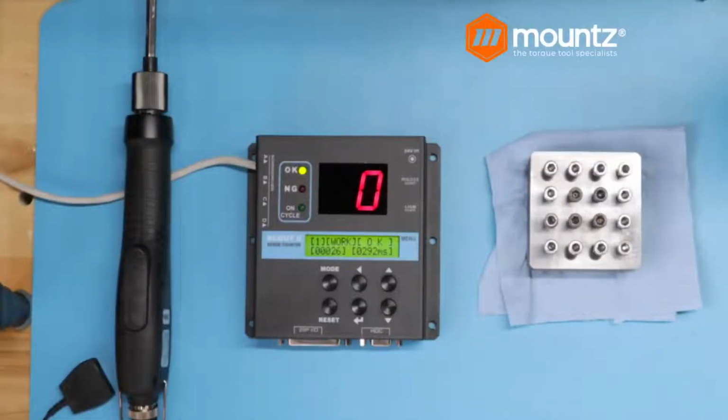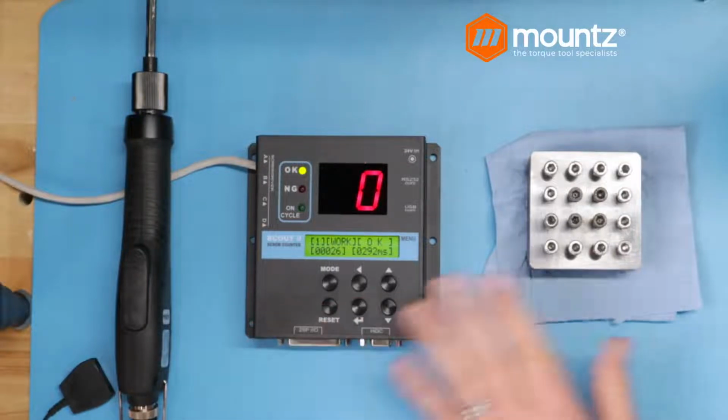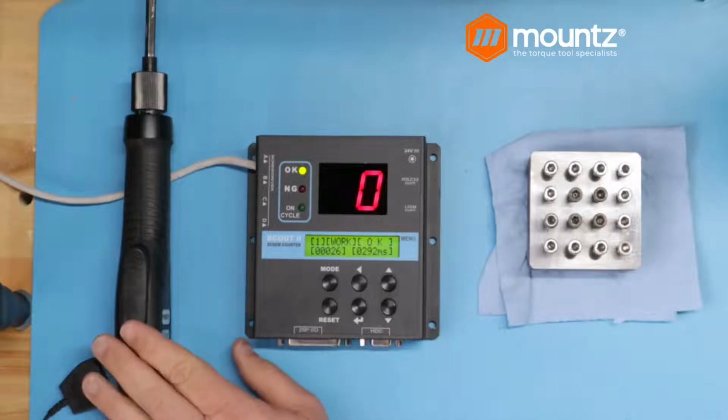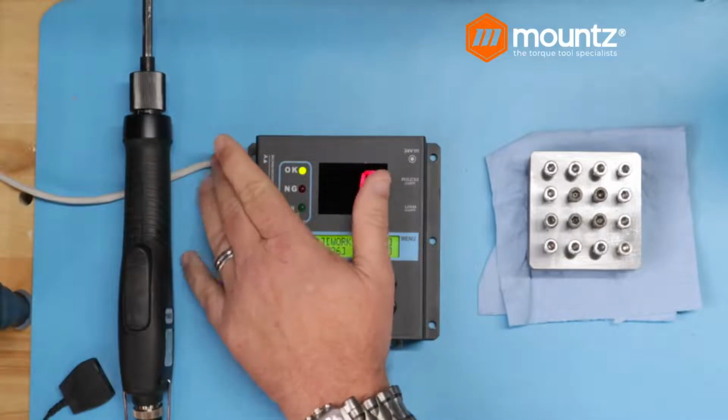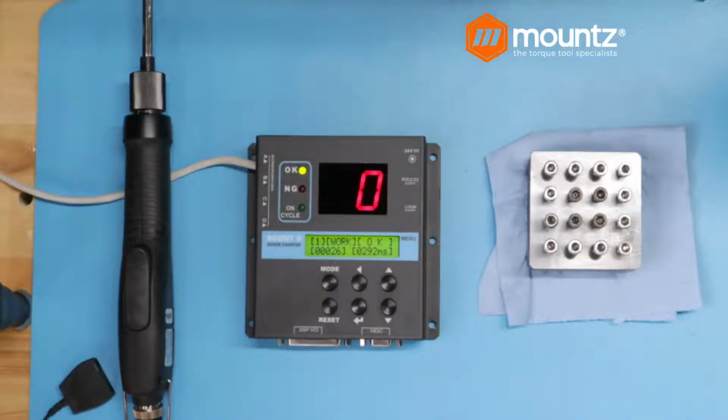And first we'll go ahead and look at our Scout product. And so here's our Scout. I've got a small thread block here, and then we have our electric tool. In this case, this is one of our BF brushless drivers, and it is connected to the transformer. And then the transformer is also connected to the port for the different tools that can be used.